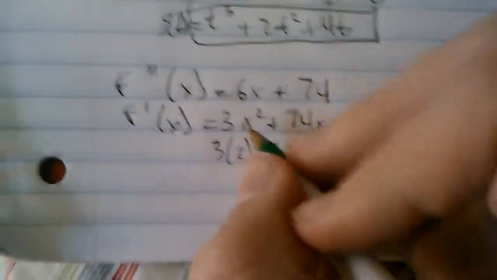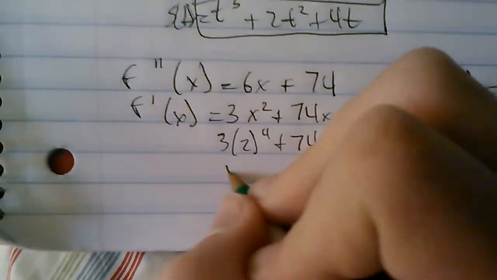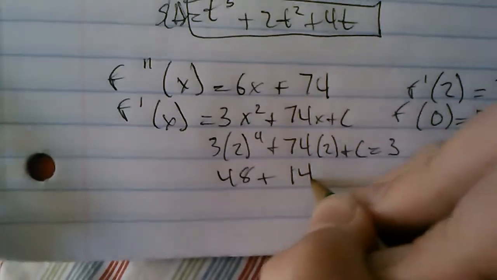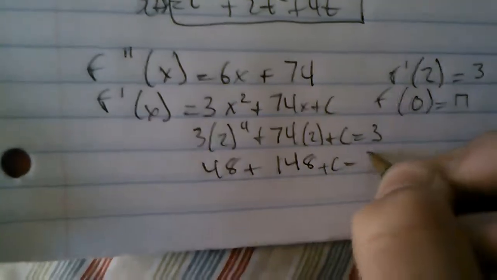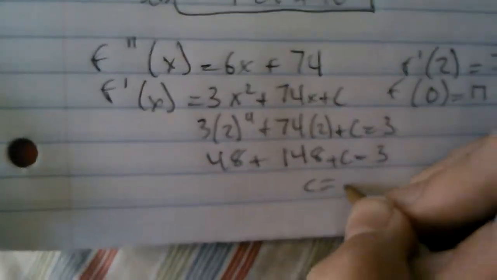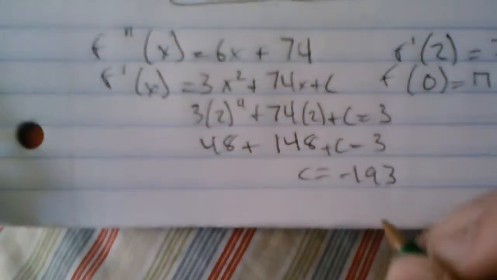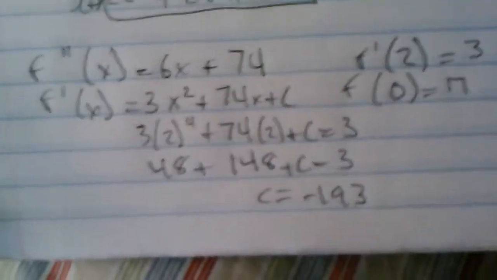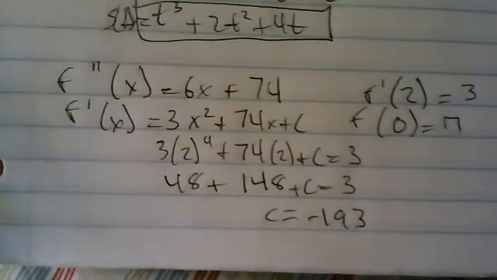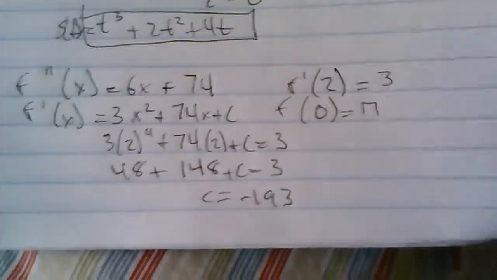So 2 squared is 4, 3 times 4 is 12, plus 74 times 2, which is 148, plus c equals 3, so that's 160, so c equals negative 157.